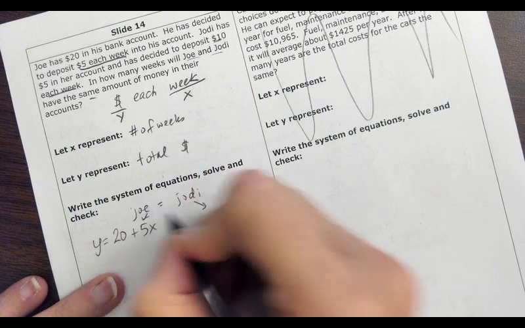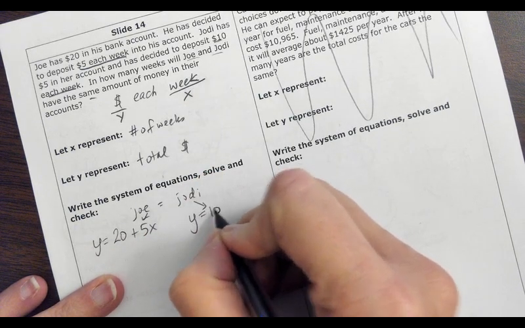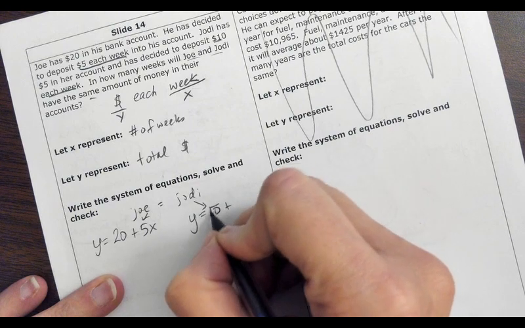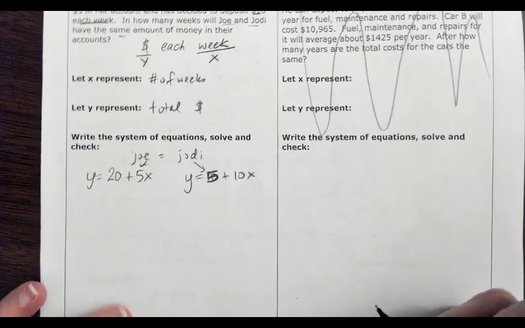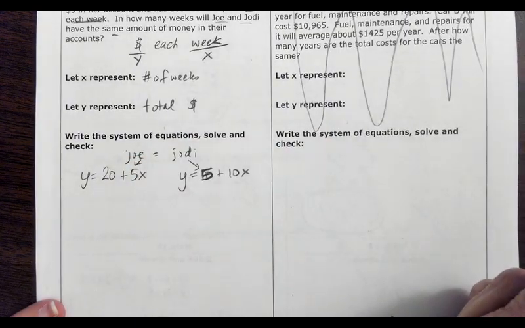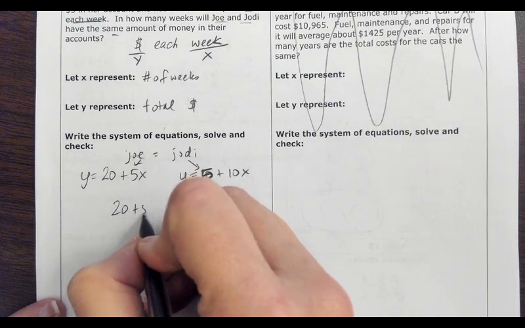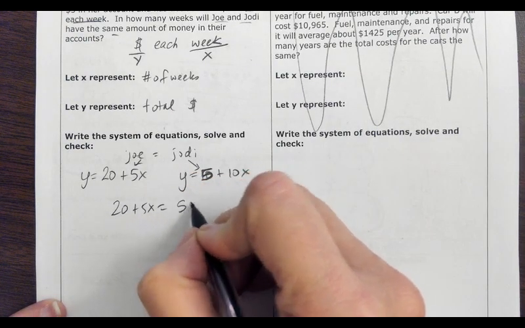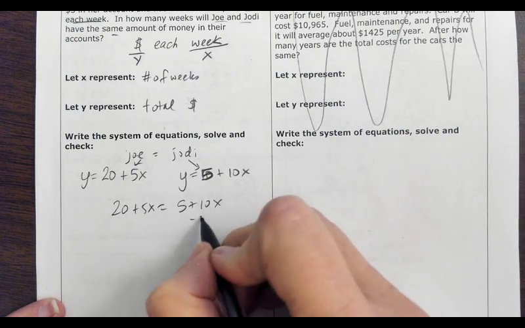Jody is y equals $5, sorry about that, I got ahead of myself, plus $10 each week. Okay, so I have these two equations, and because I want Joe to equal Jody, I'm going to say 20 plus 5x equals 5 plus 10x. And now I'm going to solve this problem.